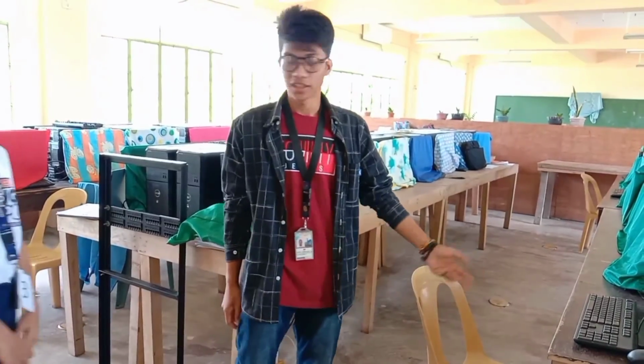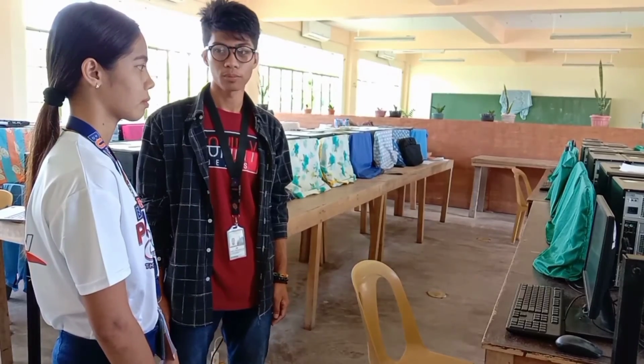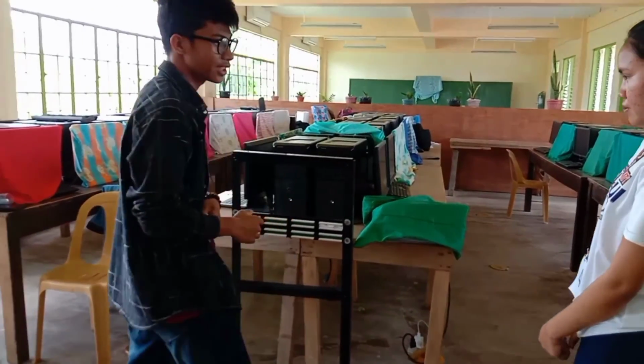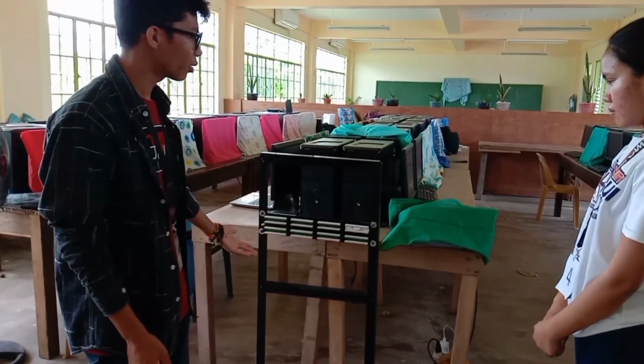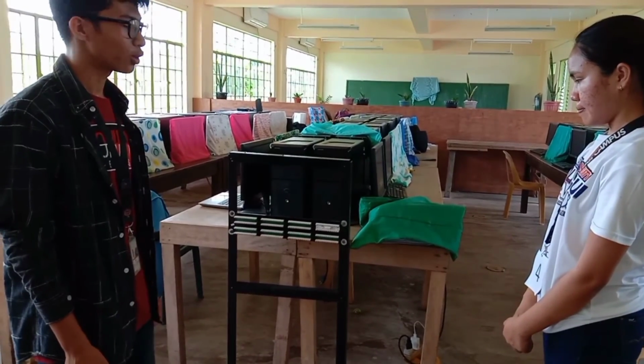Candidate number 3, this is your assessment area where you are going to perform set up computer network for 3 hours. Also, candidate number 4, this is your assessment area where you are going to perform set up computer networks for 3 hours.